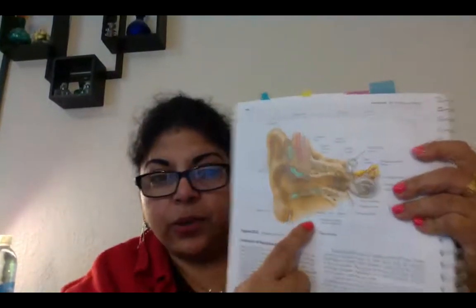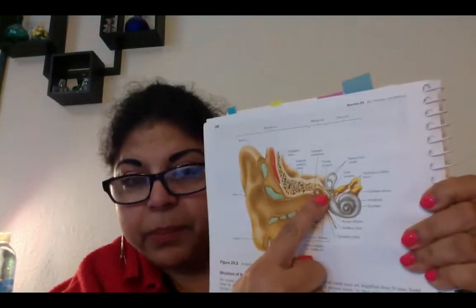And the inner ear is the one that has the cochlea, that spiral thing, and the vestibule, and the semicircular canals, right? And so all of this is depicted in this picture 23-2, right? And so the ear ossicles, right, they are actually present here in this place: malleus, incus, and stapes, right?